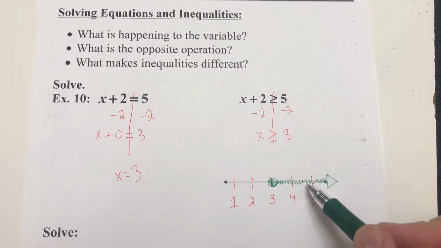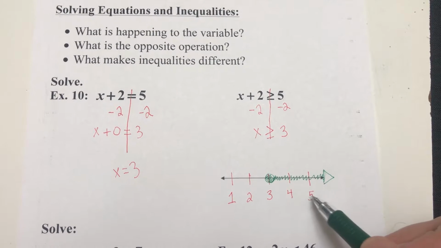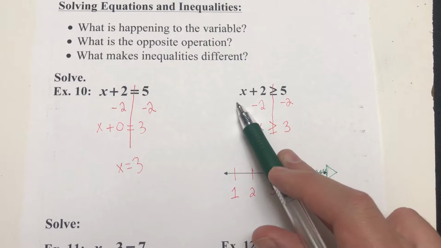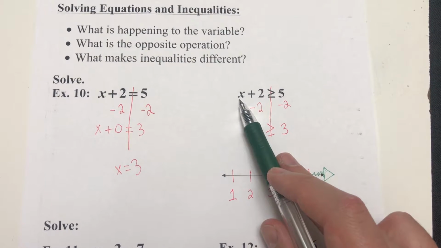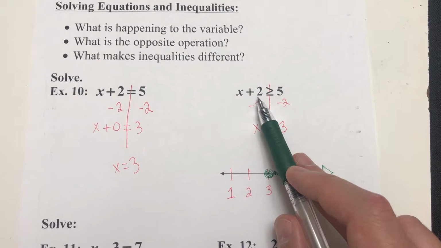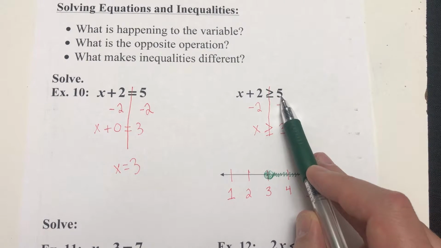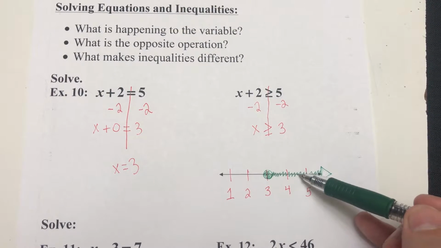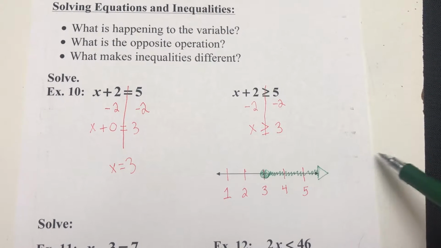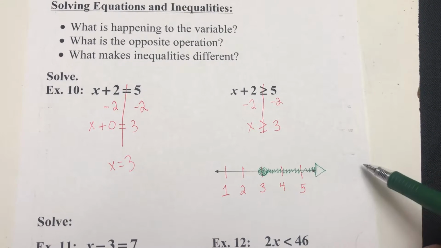Well, let's choose something like 4.5. 4.5 comes right here between 4 and 5. If I take 4.5 and I put it in for x in the original equation, 4.5 plus 2 would be 6.5. 6.5 is definitely greater than 5, so therefore this is another true solution. Again, there are going to be an infinite number of solutions. It doesn't just stop here at the number line, it keeps on going.